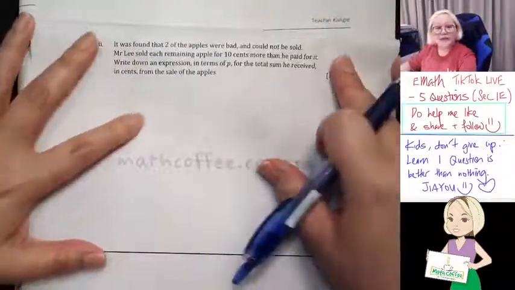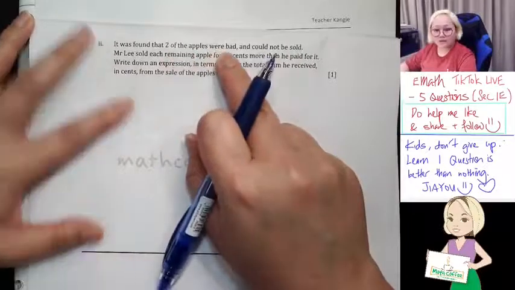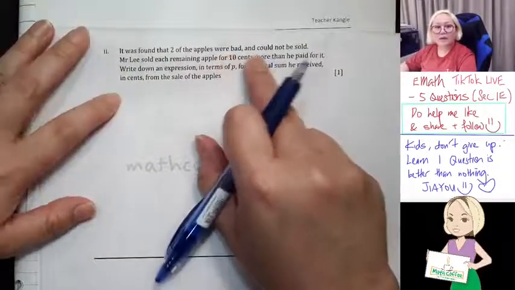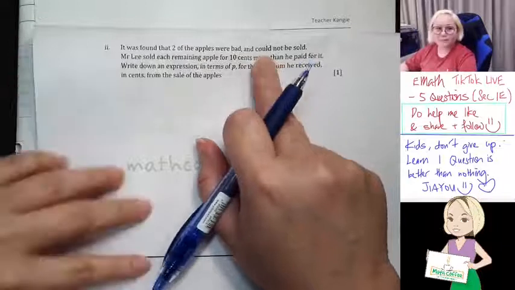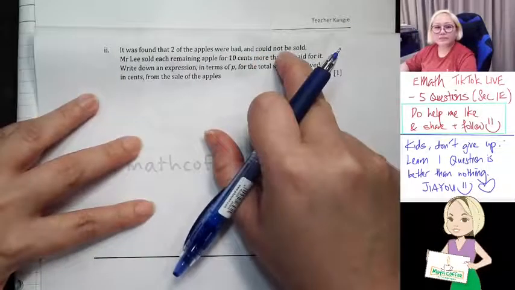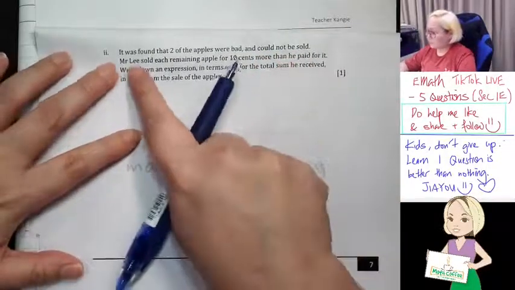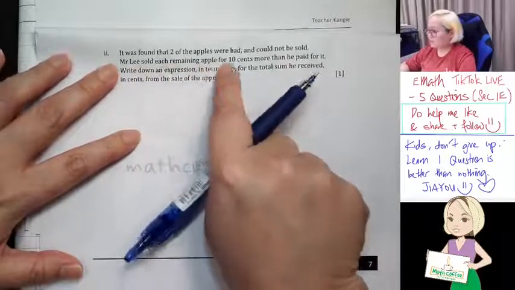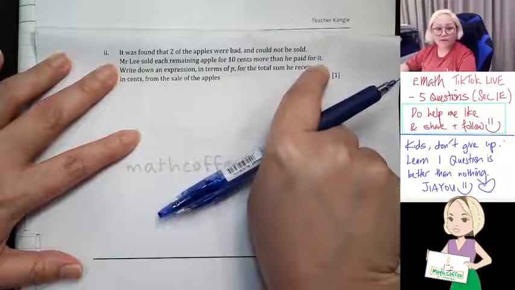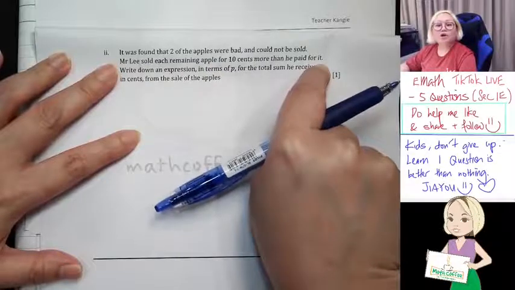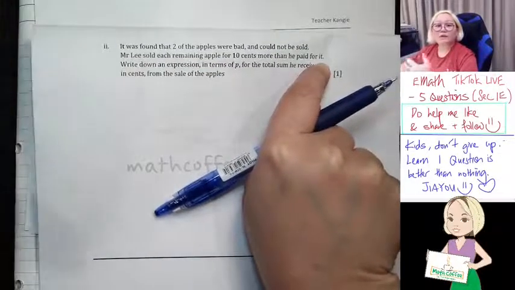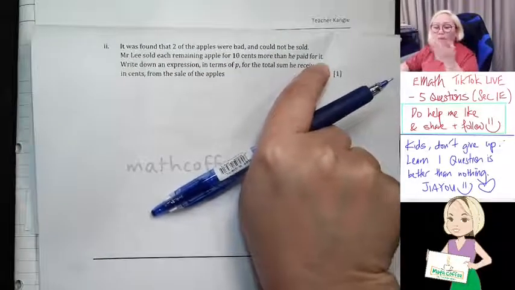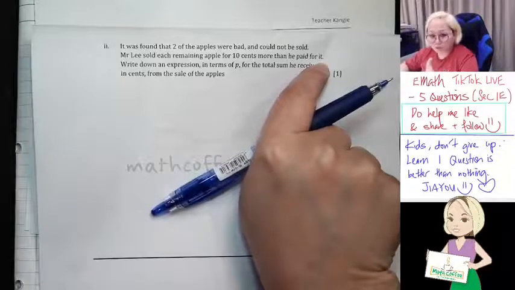Now, they say that there are 2 apples that turn bad, right? 2 apples spoil already. So when you have a bad, rotten apple, you cannot sell it. Be an honest seller, don't go and sell the apple. So, Mr. Lee sold each remaining apple for 10 cents more than what he had paid for it. Okay, this is called the selling price. Of course, selling price, we must sell more than how much we pay. If not, it will be a loss.